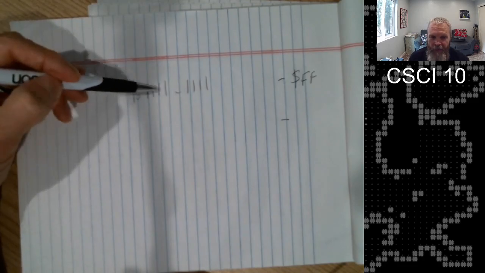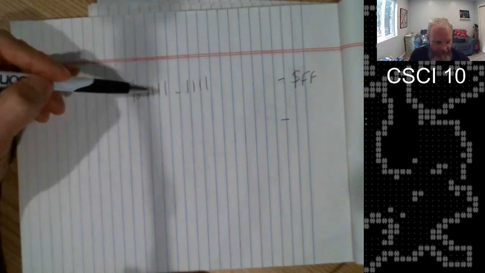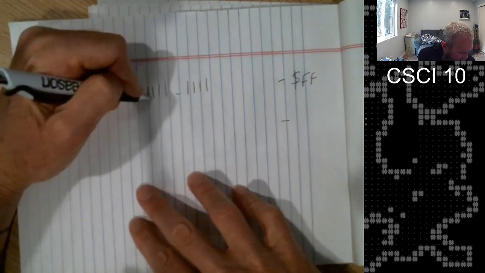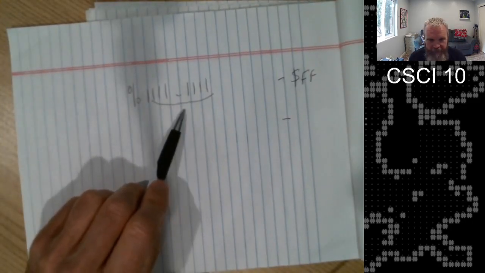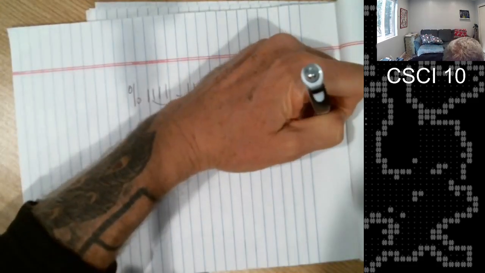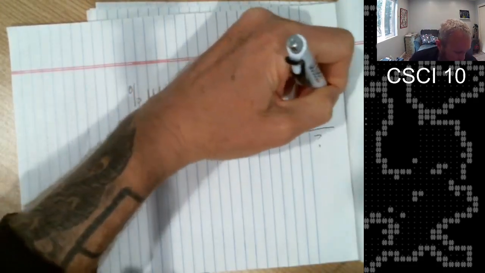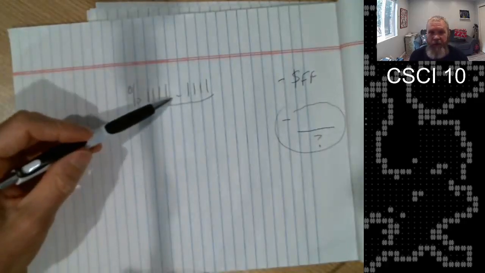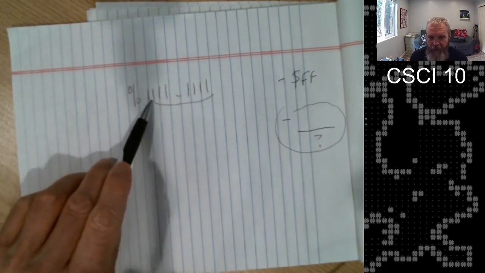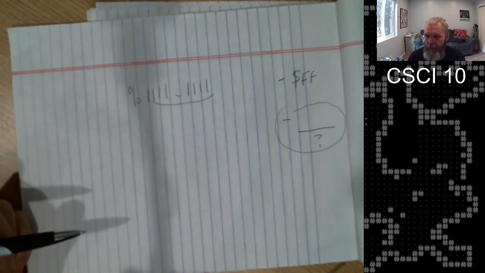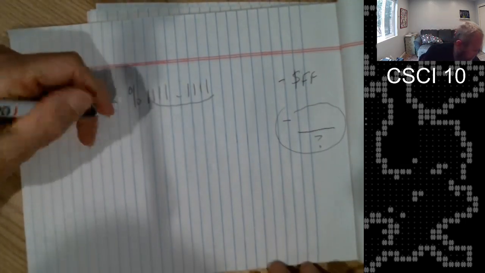So let's do a little bit of review together here. How do I figure out, I know the sign, that part's easy, but the value in a 2's complement number is not what you think it is. So how do I get what this looks like in decimal? I know it's negative because of that, but how do I get what this looks like in decimal? Not the bits.